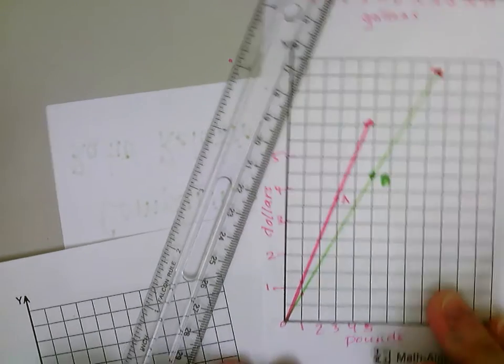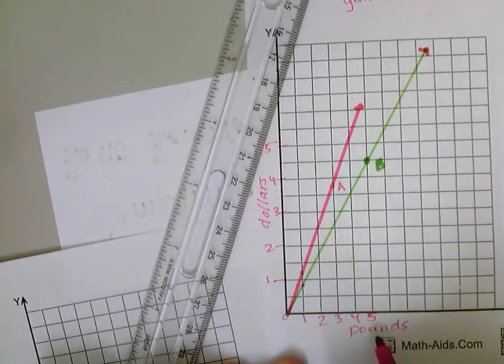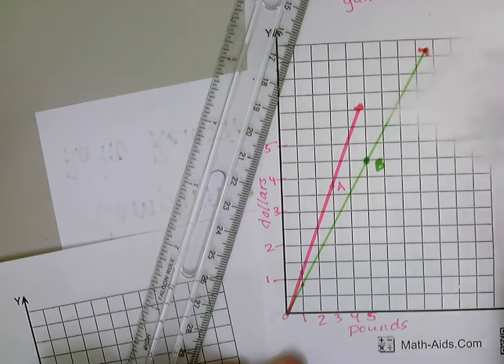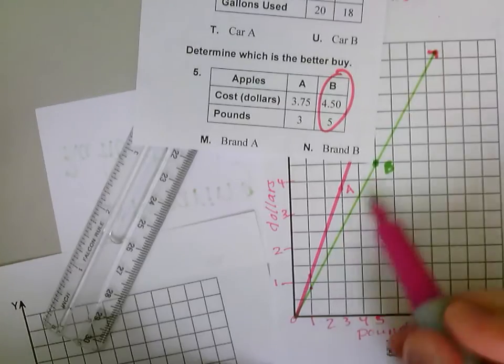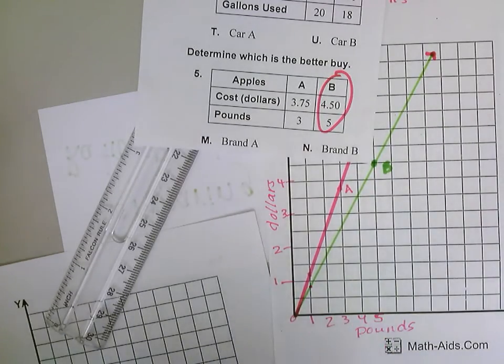So even though you're getting 5 pounds, you're spending more. 5 pounds of apples for $4.50. The better buy is store B. Store B is spending less money per pound of apples.